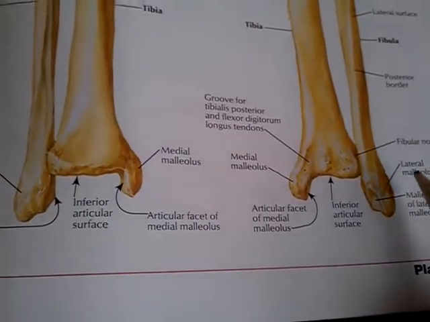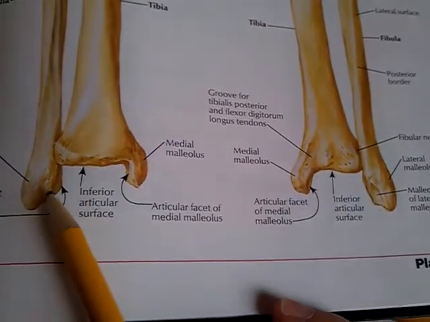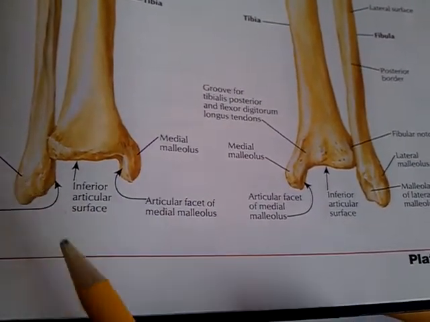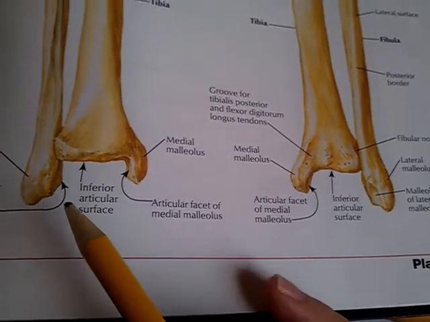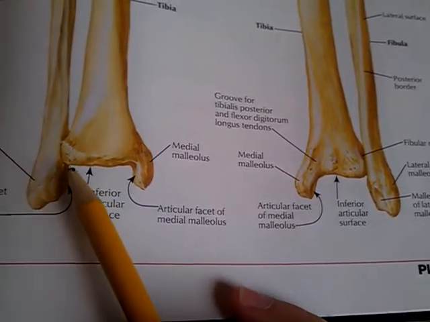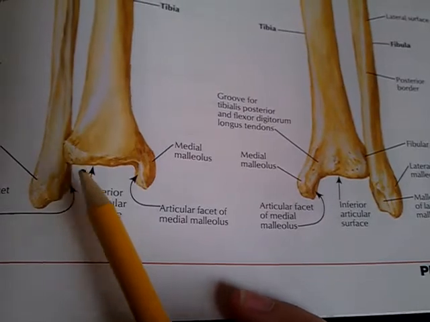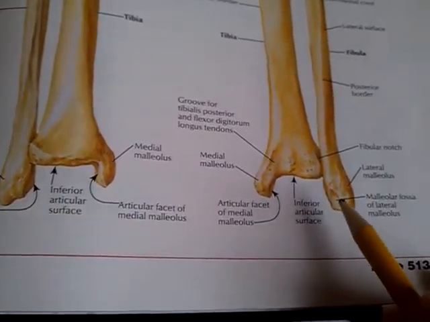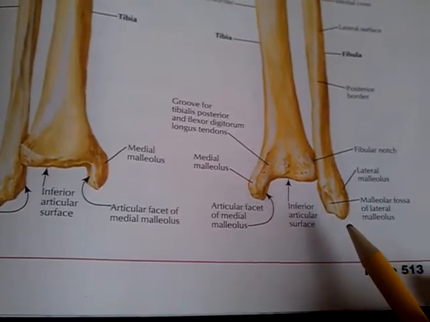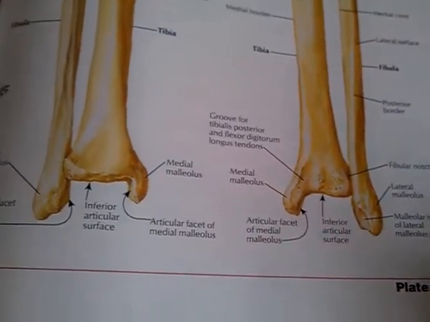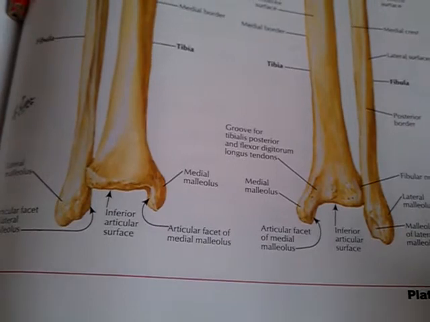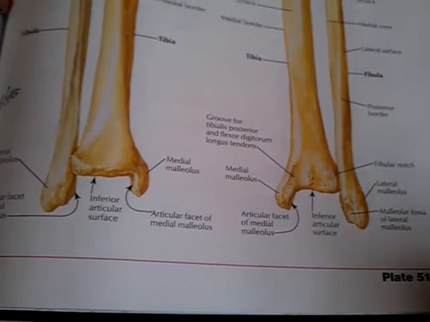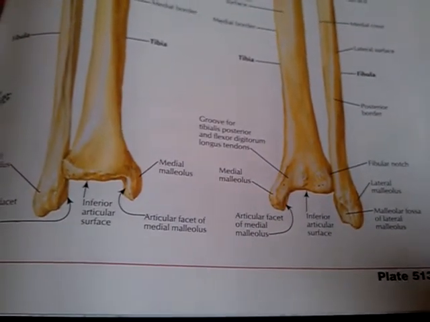The lateral malleolus has a malleolar articular surface on the medial surface and a malleolar fossa and malleolar groove, both on the dorsal surface of malleolus.